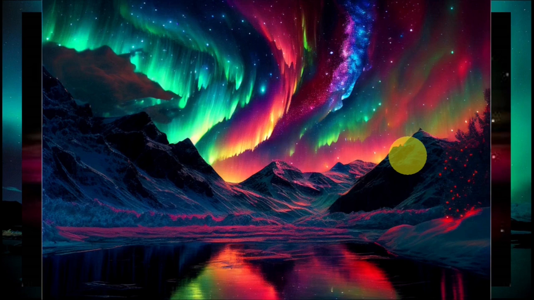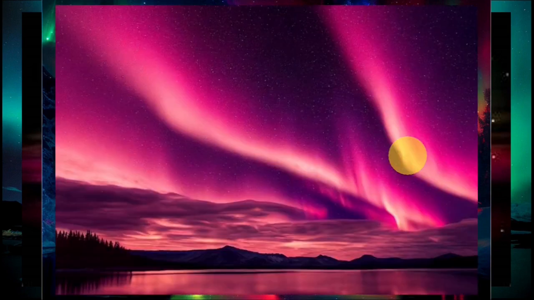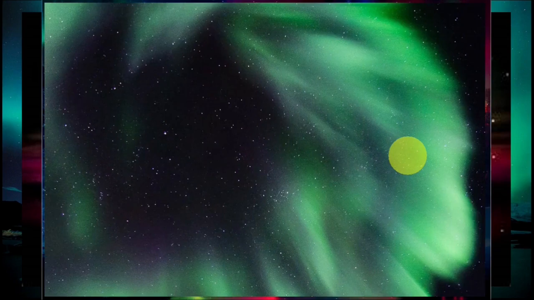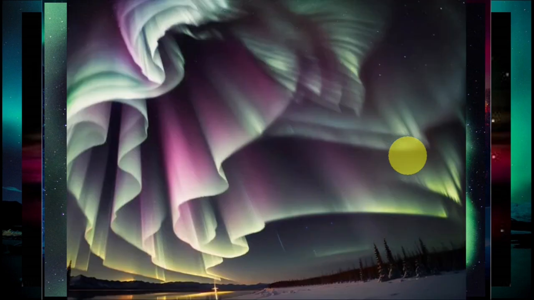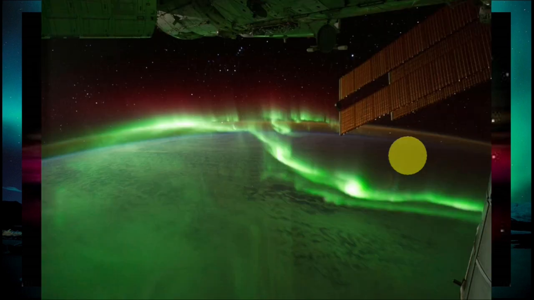We call that the aurora. We want to know the science behind this. We want to understand what is going on. It is beautiful. It makes the sky look so heavenly. Here is a picture taken from the International Space Station. From the ISS, you can see the beautiful aurora, and the green is always very prominent.